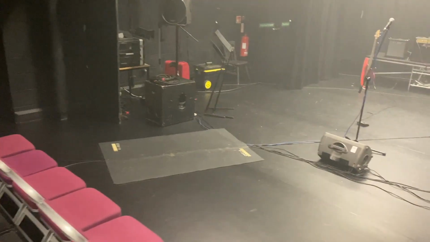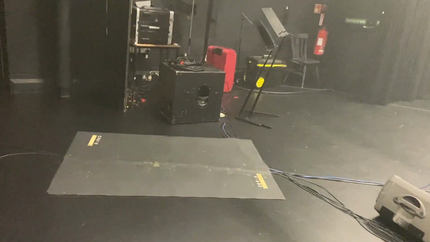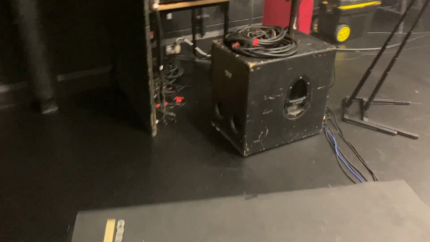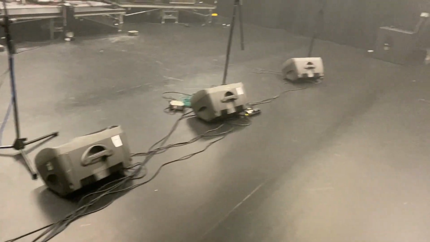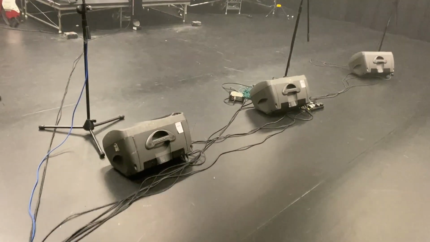Multi-core goes down the side and it ends up over here. For the PA, we've got the front of house, or the main speakers. We've got the bass bin, a Mackie bass bin, and a top on each side. And the 3 wedges, they're all on the same mix, they're daisy chained, so an XLR in, XLR out.